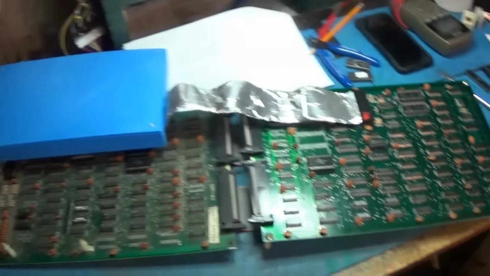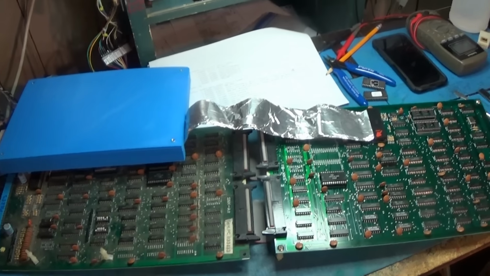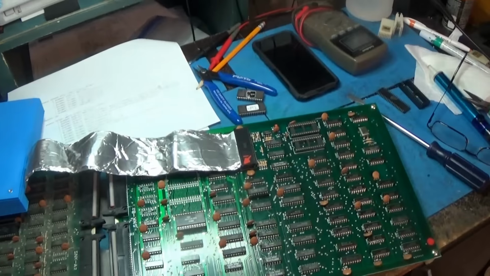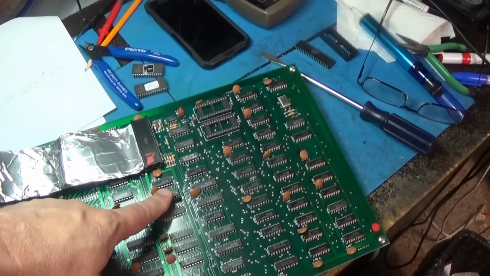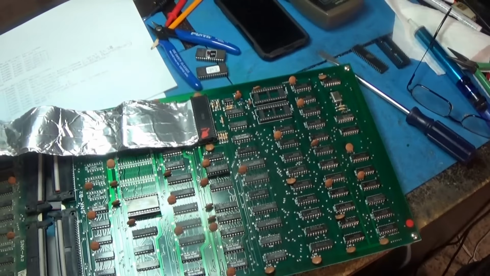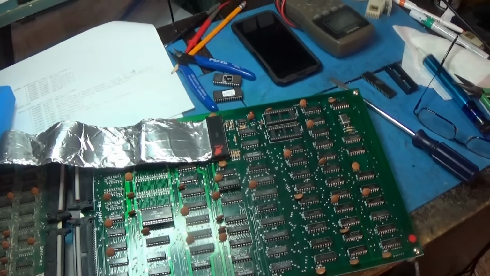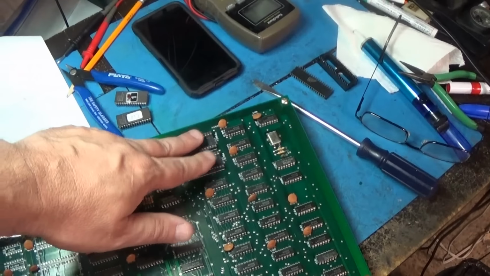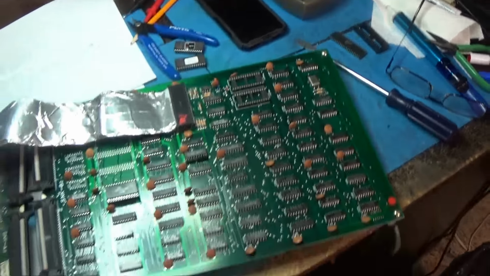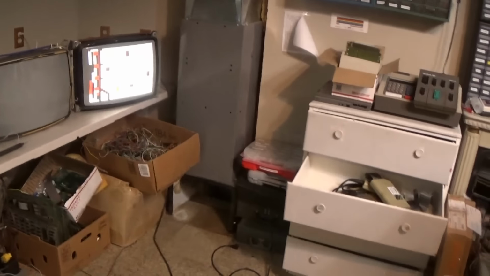Alright, well, as you can see, more problems, same problem actually. I replaced this RAM and it made not a bit of difference. That RAM was probably not even bad. I pulled the two graphics ROMs out of the board because I just want to see the palettes.